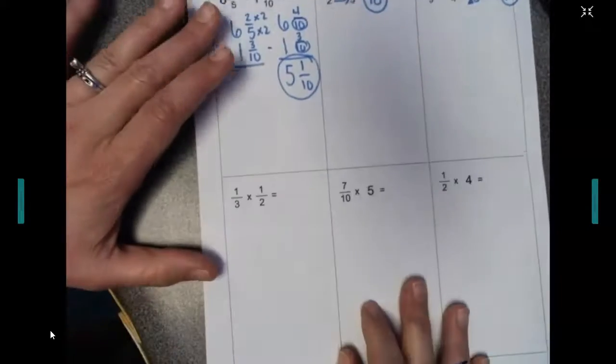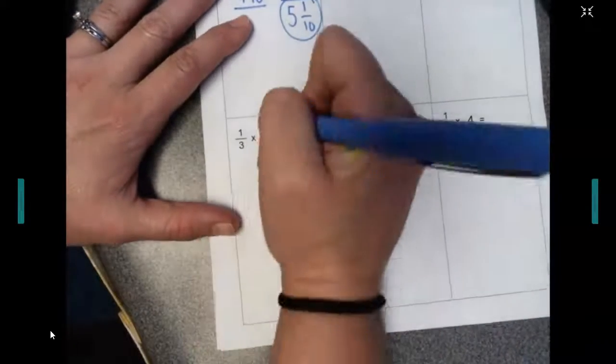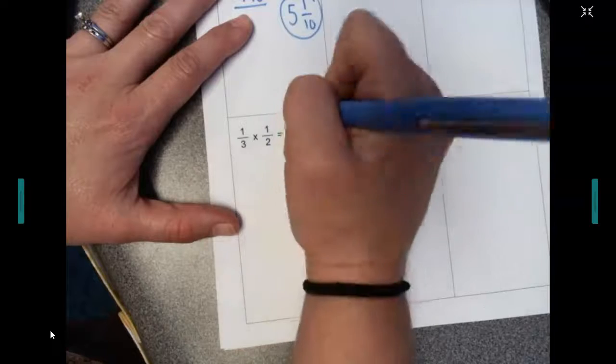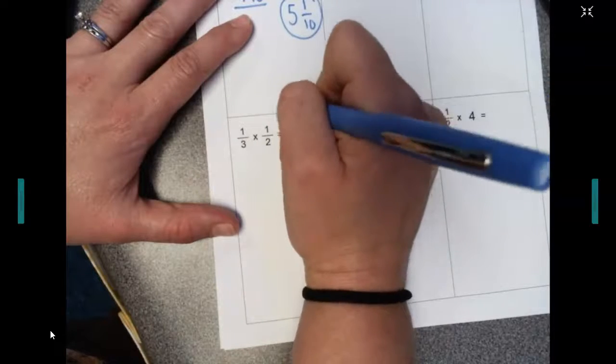This one, no cross-canceling, so we're just going to multiply. 1 times 1 is 1. 3 times 2 is 6, so 1/6.